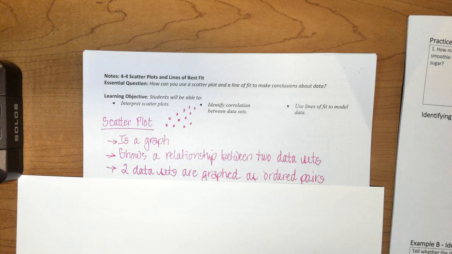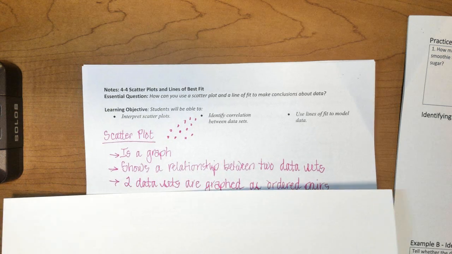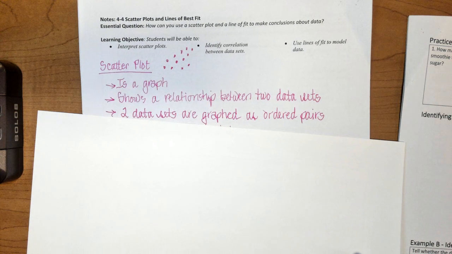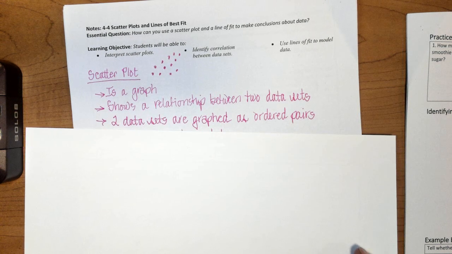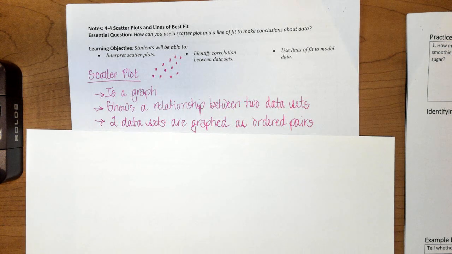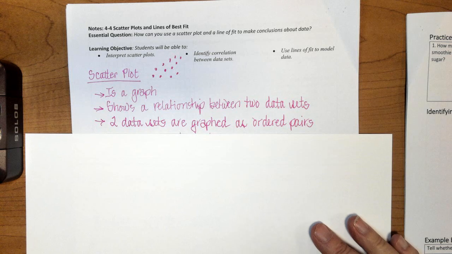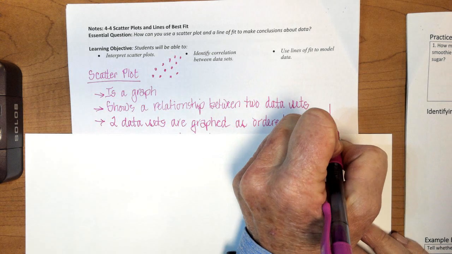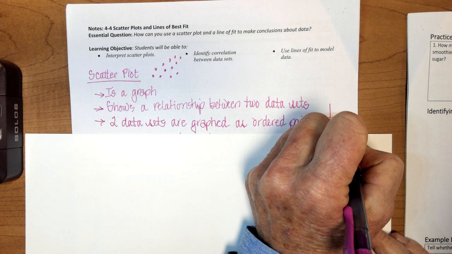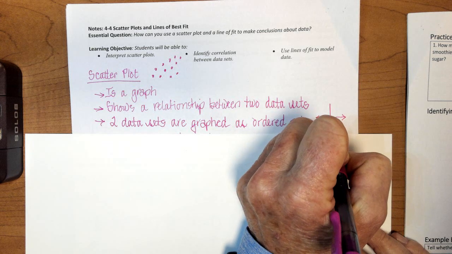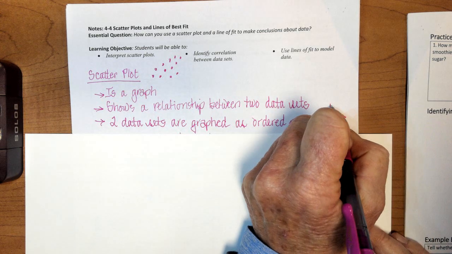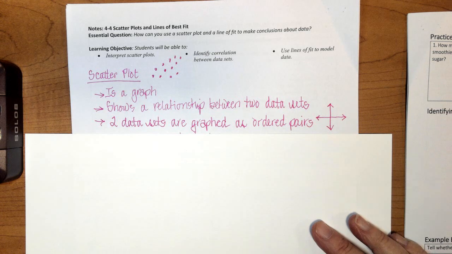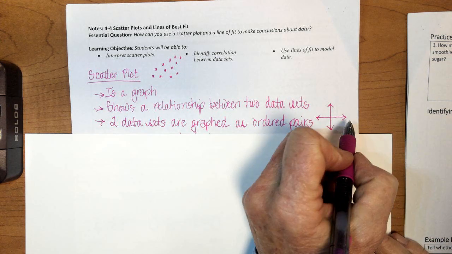It is also 2 data sets that can be graphed as ordered pairs. And I want you to remember that if I'm talking about ordered pairs, I am talking about the coordinate plane. So these data sets are going to be graphed in the coordinate plane.